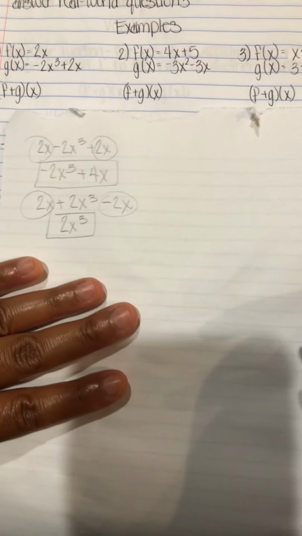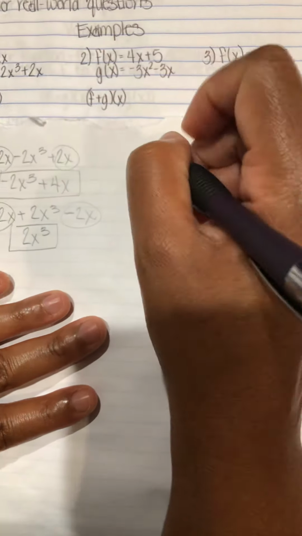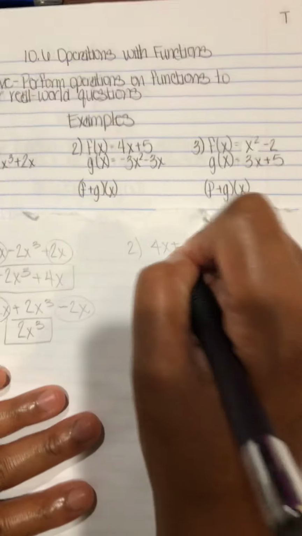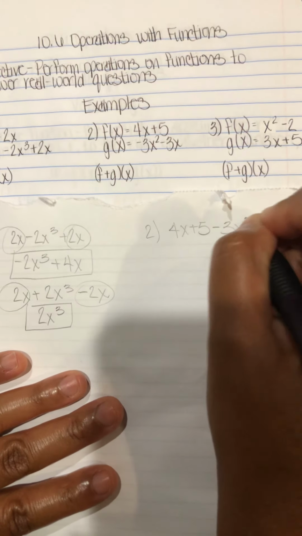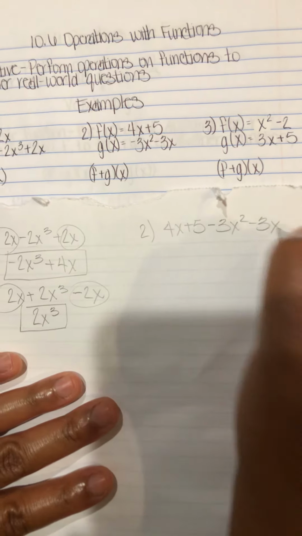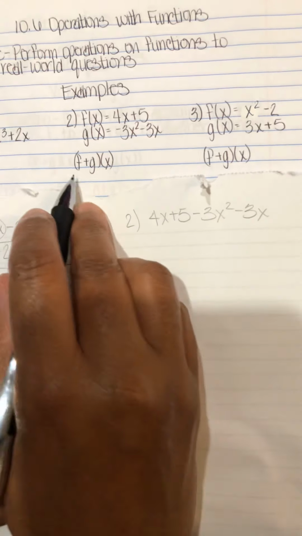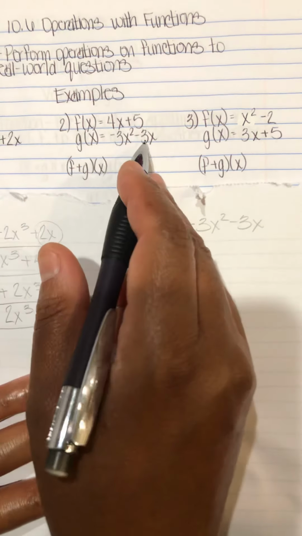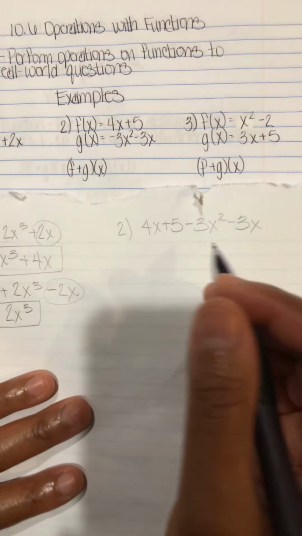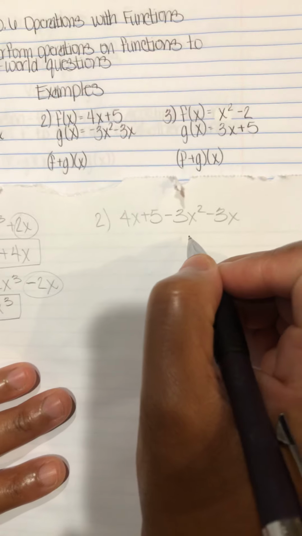For the next one, I have 4x plus 5, and then I have negative 3x squared minus 3x. Again, remember, if you're adding, which is what we're doing for all of the first ones, you don't change anything within the second equation. So I'm going to put all my like terms together.